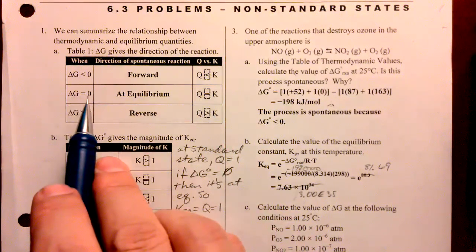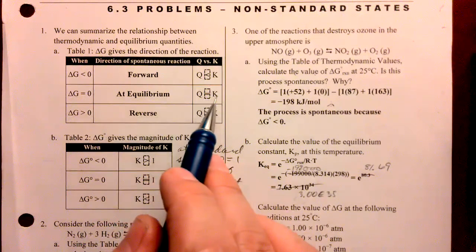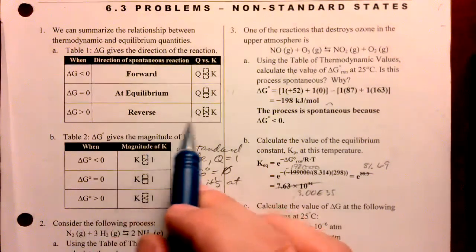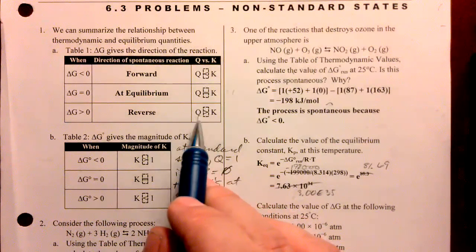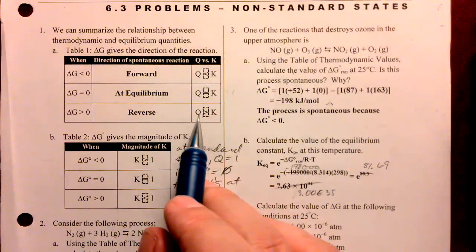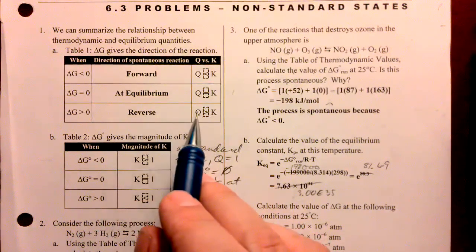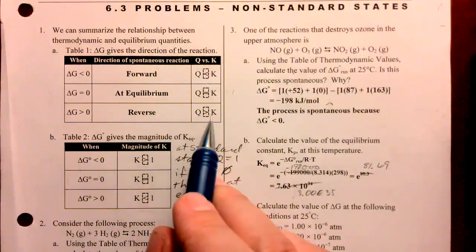If delta G is 0, then we are at equilibrium and Q is K. If delta G is positive, the reaction wants to go in reverse, and we know that Q is bigger than K. And again, these are fractions. If this fraction is bigger than that one, one way to put it is that you have too much numerator, too many products, and the reaction needs to go in reverse and get less products and make this number get smaller until such a point that it reaches that smaller number and you hit equilibrium.